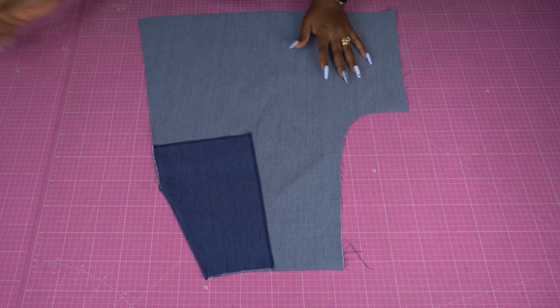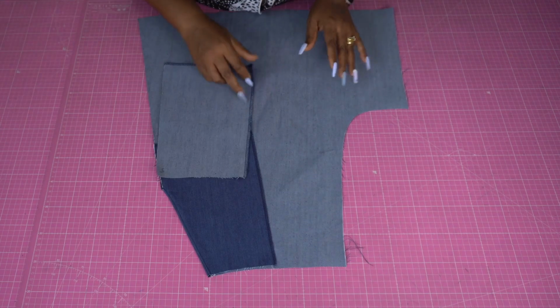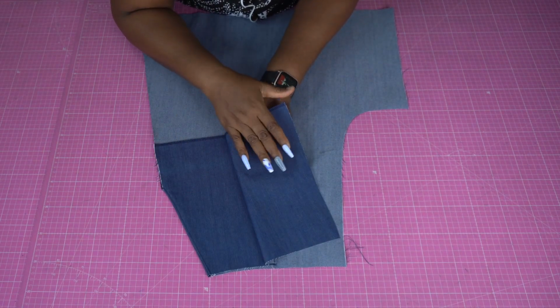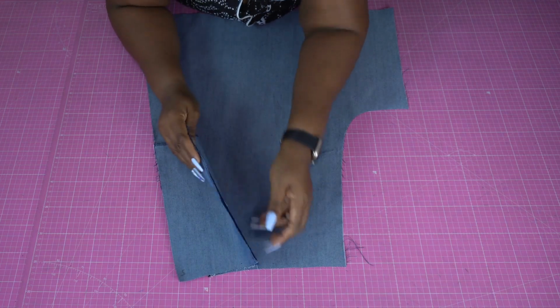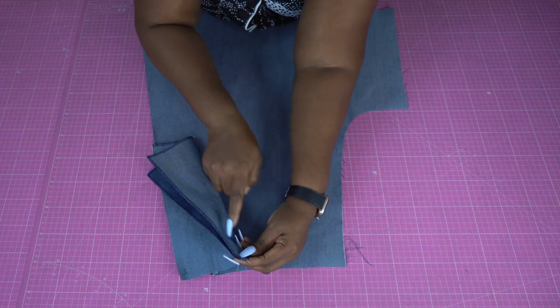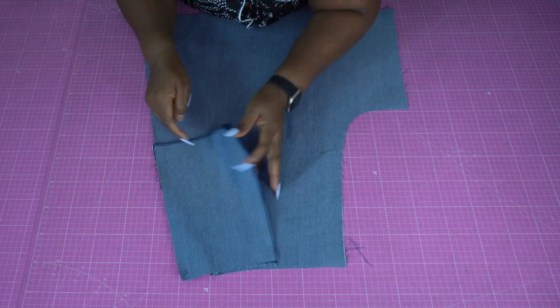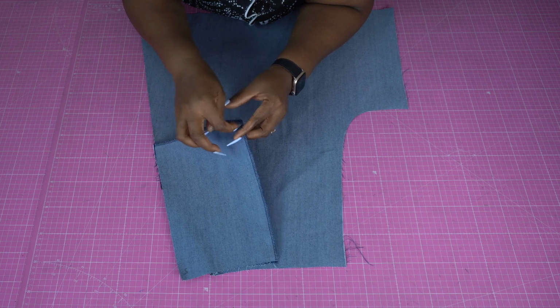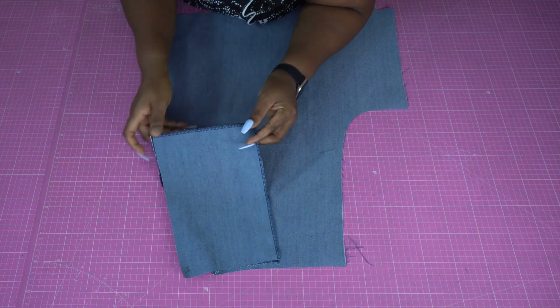So now you're going to take your other pocket sack or the pocket facing, and then you're going to just place it like this, right side facing the right side. And now you're going to stitch these parts. You're going to stitch from here all the way down to this part. So just lift it up like this and stitch like this and like this, okay?